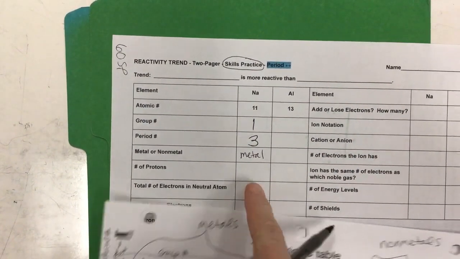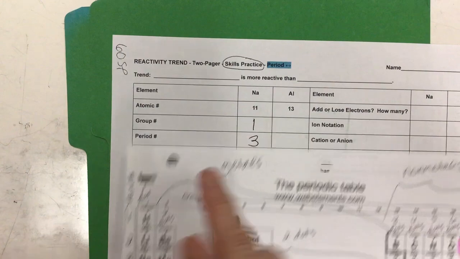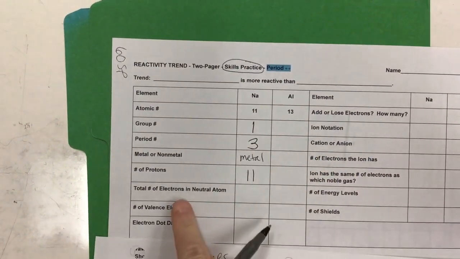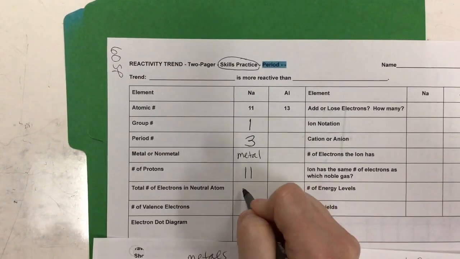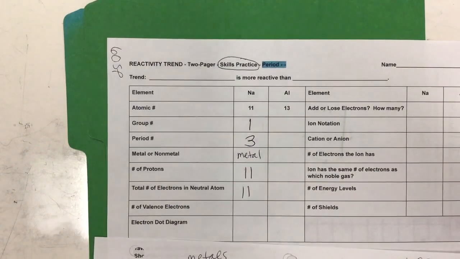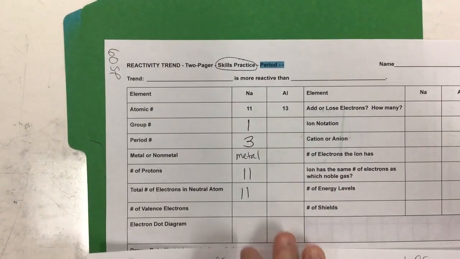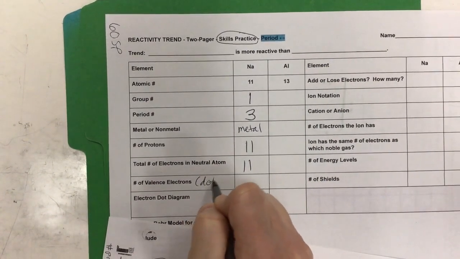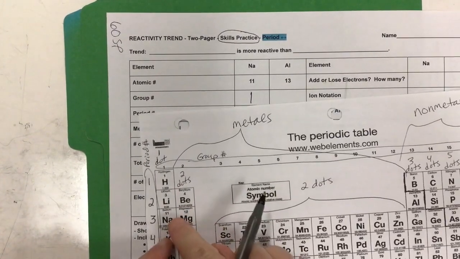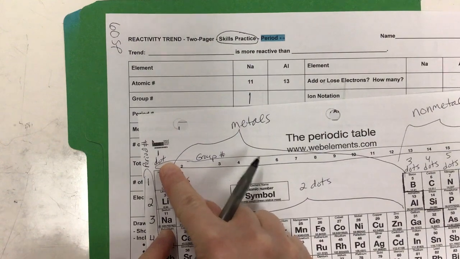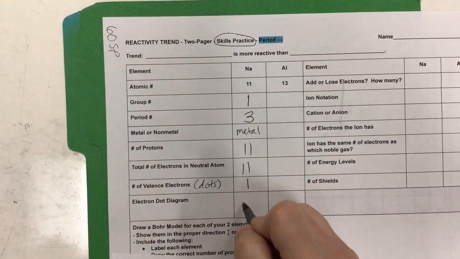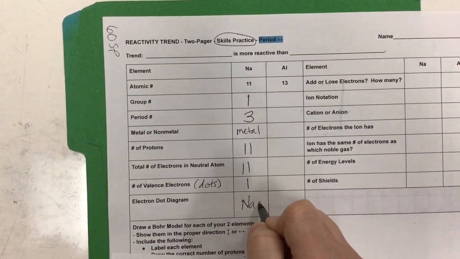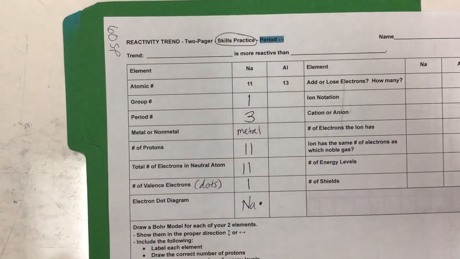Number of protons, of course, should be the same as my atomic number, so that's number 11. Total number of electrons in the neutral atom should equal the atomic number. It should be the same as the number of protons if it's neutral. Now, number of valence electrons, remember, that's the same as our number of dots. So I just look on the periodic table. Na has 1 dot, so it should have 1 valence electron. And so when I draw my picture here, I'm just going to draw 1 dot for my valence electrons.